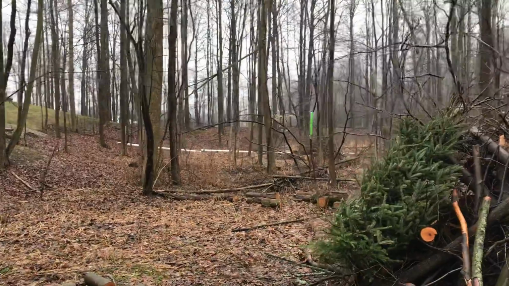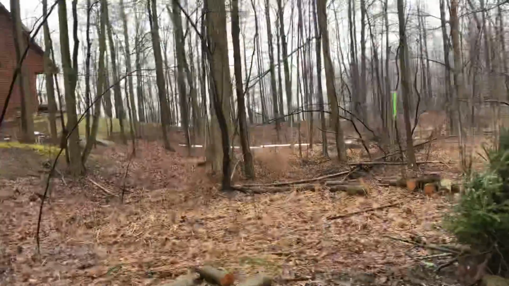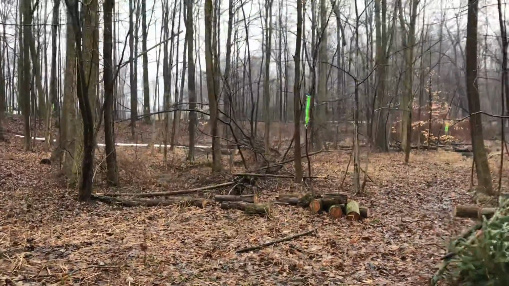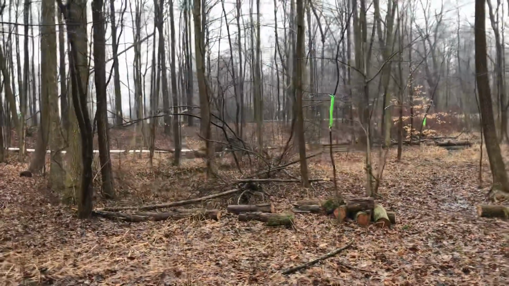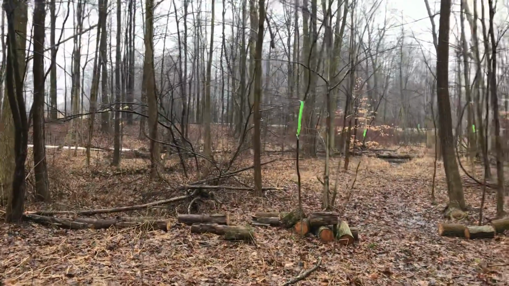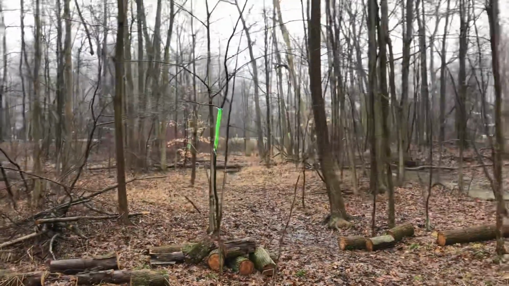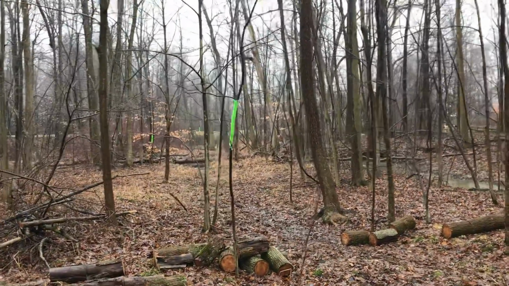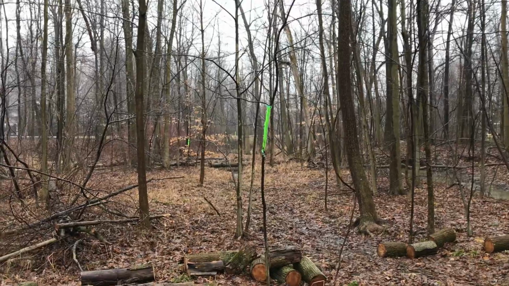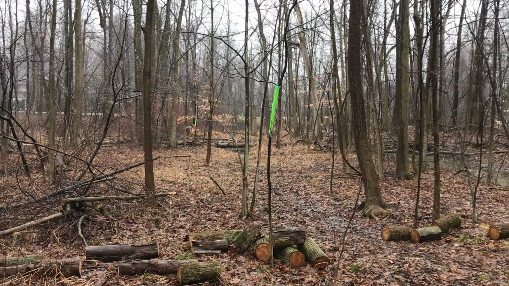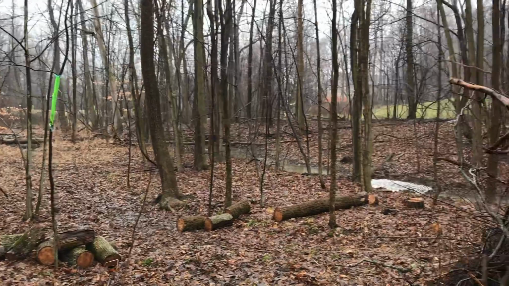I have met with the Medina County engineers. I've also met with my local zoning inspector. And in essence, this green marker you see right here would be where the corner of my barn would sit in relation to the stream.